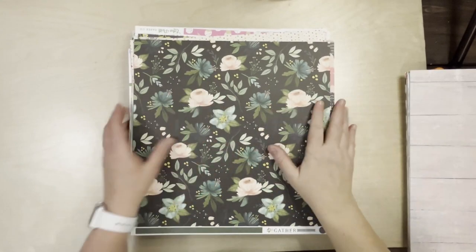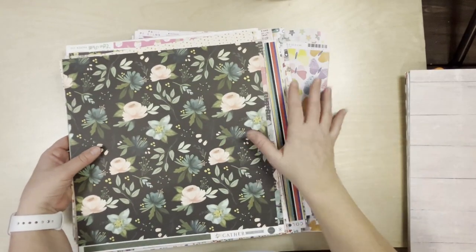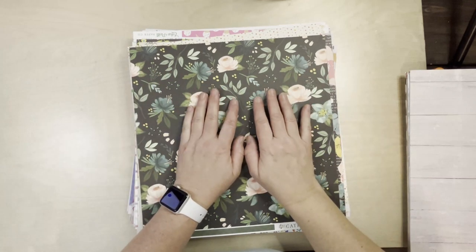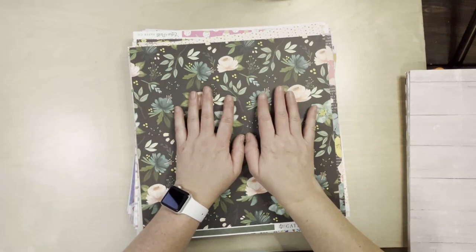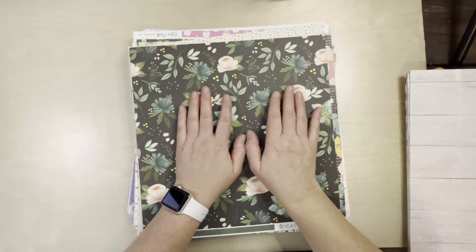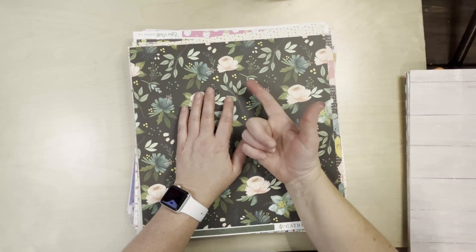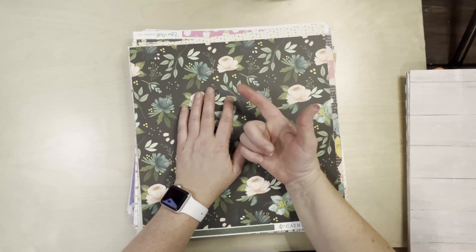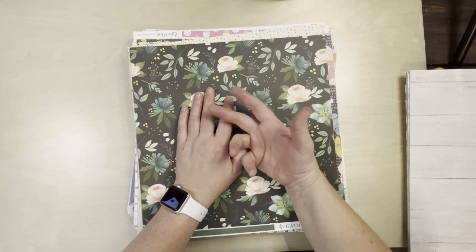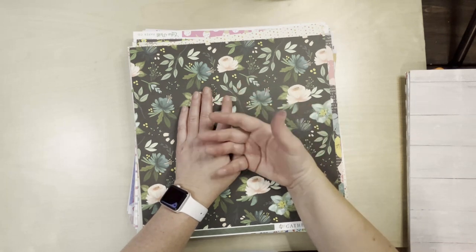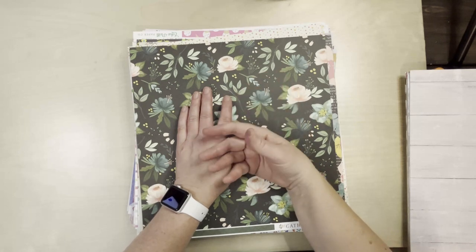Now it is time to tackle this multicolored pile. And I want to have at least 3 categories, and I'll probably come up with more as I go through this. I want florals, I want stripes, and probably maybe an organic one, like butterflies, or rainbows, or I'm not sure. Rainbow might be its own category because I do have a lot of rainbow papers.